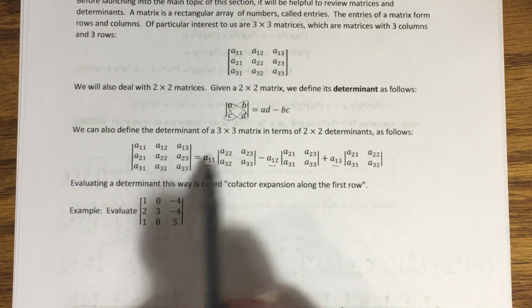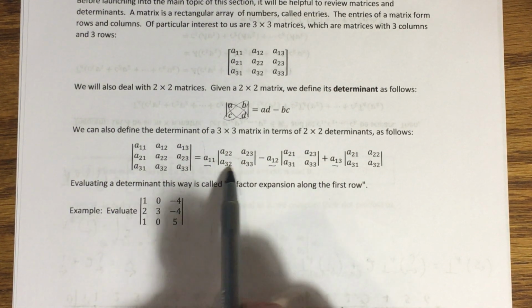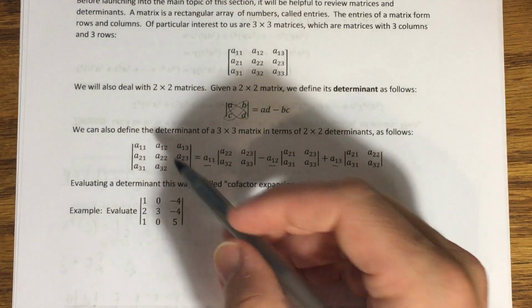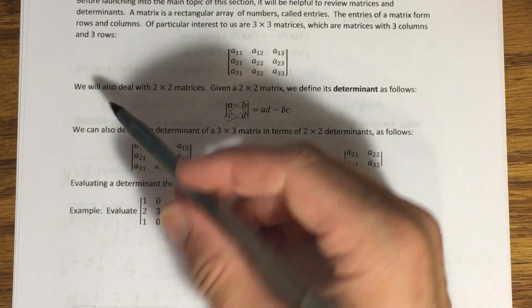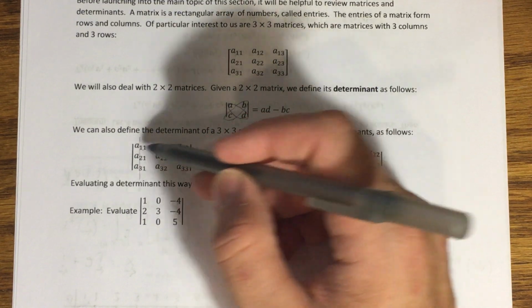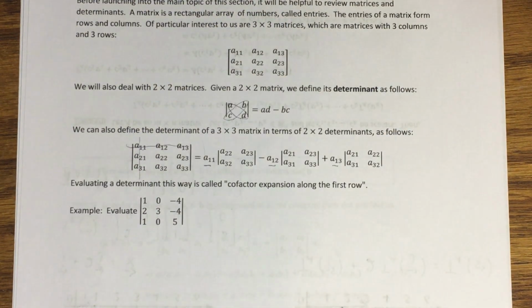Now, for this first term, I'm taking the entry A11, it's showing up here, and I'm multiplying it to a 2 by 2 determinant. And that 2 by 2 determinant occurs, or the way that I find it is, I go to where I picked the entry, A11, and I delete the column and row that it appears in.